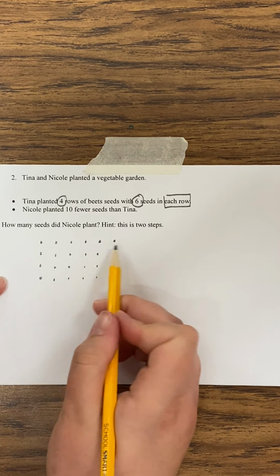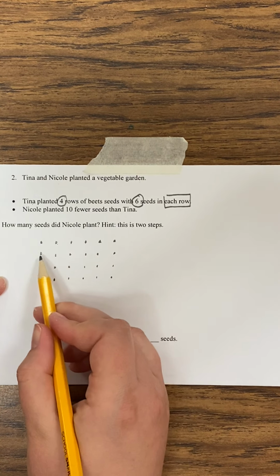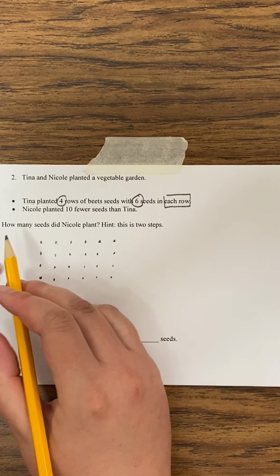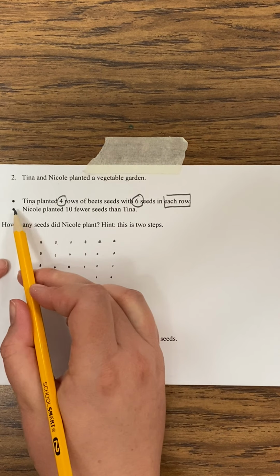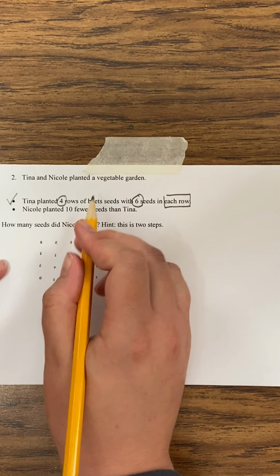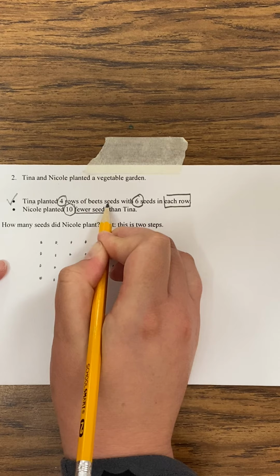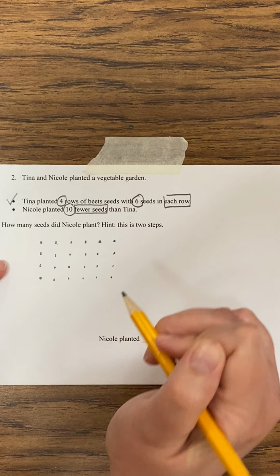Let me double check. 1 row, 2, 3, 4. 1, 2, 3, 4, 5, 6. Okay, there we go. All right, so I did this part very good. So now let's do this one. Nicole planted 10 fewer seeds than Tina.